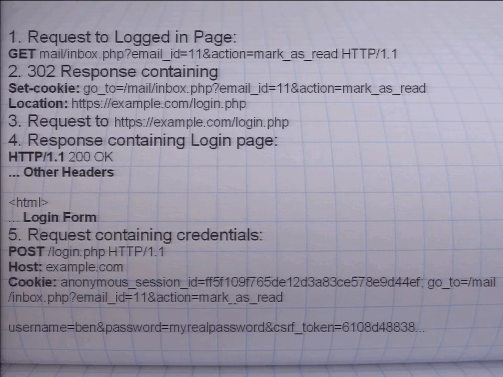It contains two important headers. It contains other headers as well, but two that are really important for the login functionality, which is a set cookie header. So this always comes in a response. A request header might have a cookie. A response header might be set cookie. So here it's setting the cookie go to be what you were trying to do in the first place. And then it's a 302 response, so it redirects you to the login page.